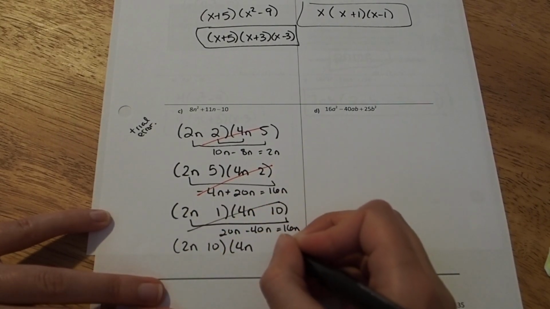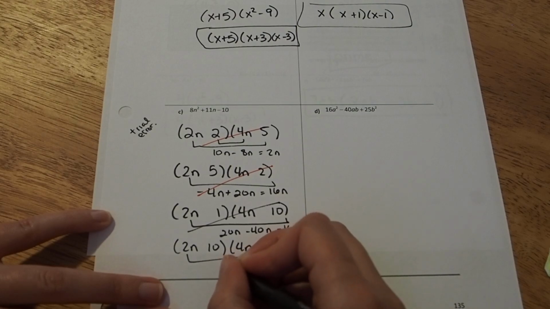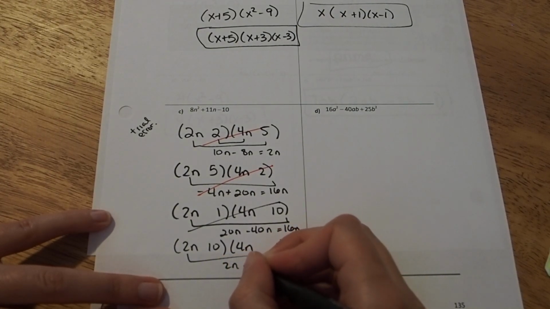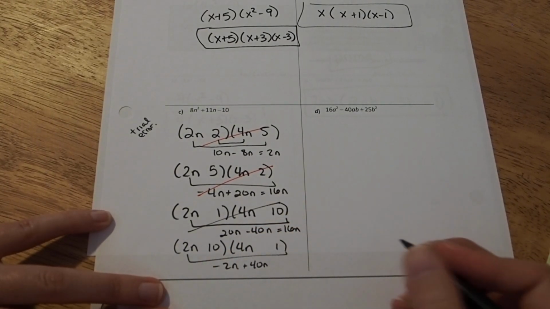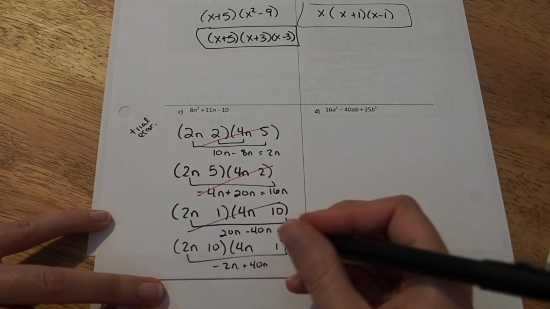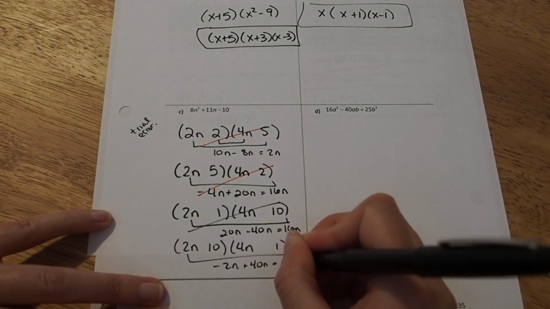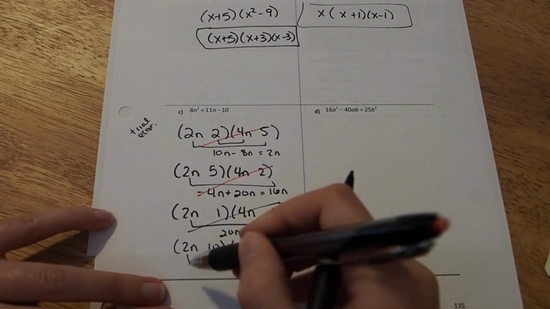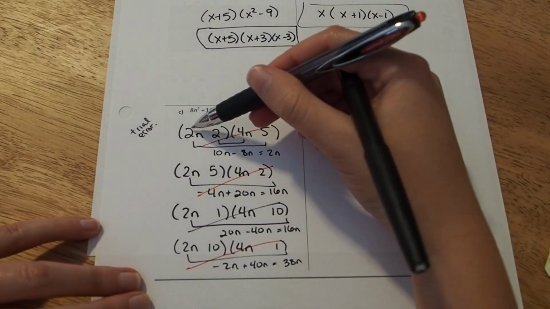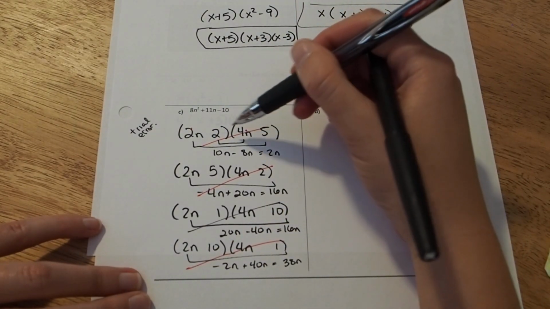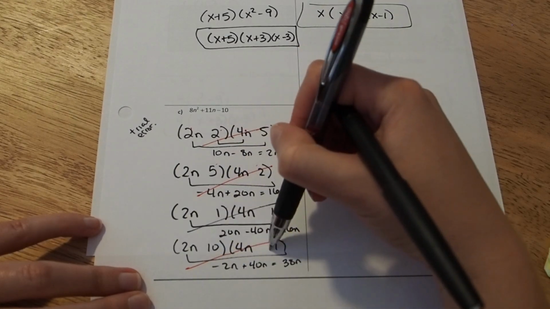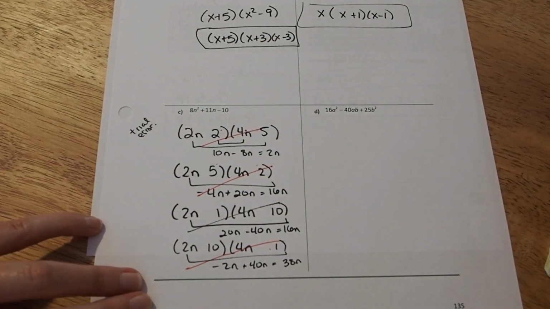This time I can try with 10 and 1. That's 2n and 40n. Negative 2, because I have the smaller one negative, larger one positive. Gives me 38n. Doesn't work either. Okay, that's all possibilities using 2 and 4. I've tried 2 and 4 with 2 and 5, 5 and 2, 1 and 10, 10 and 1. So 2 and 4 don't work.